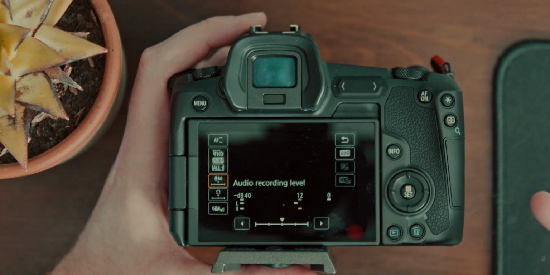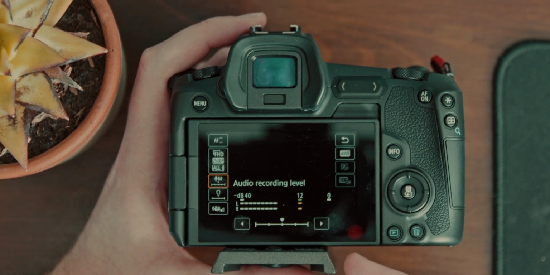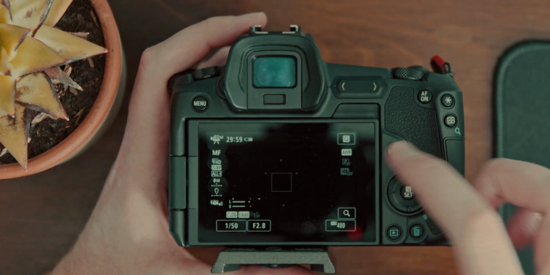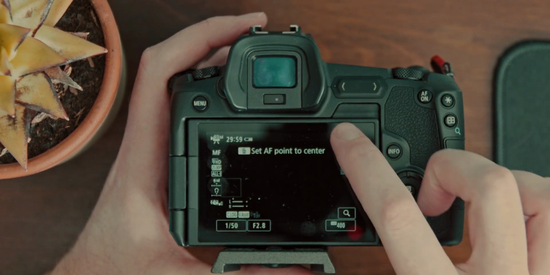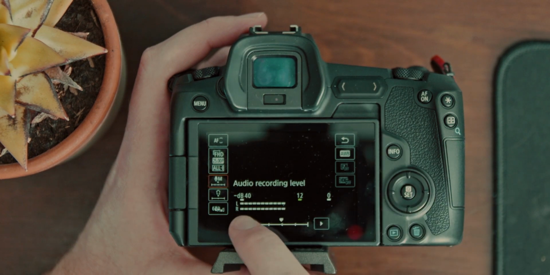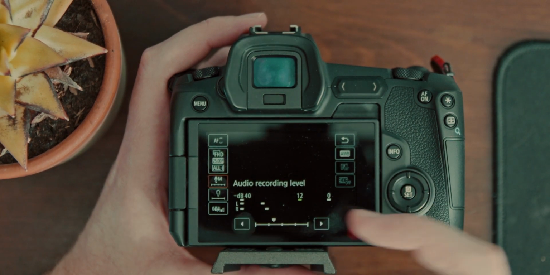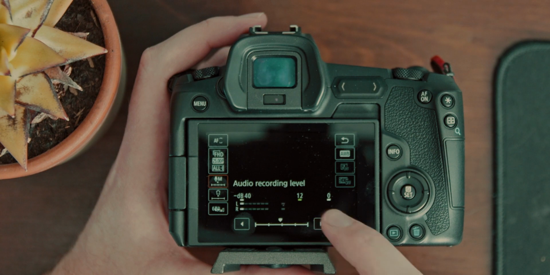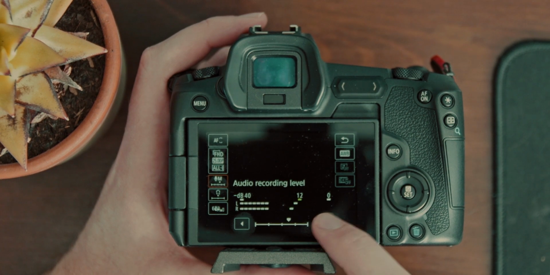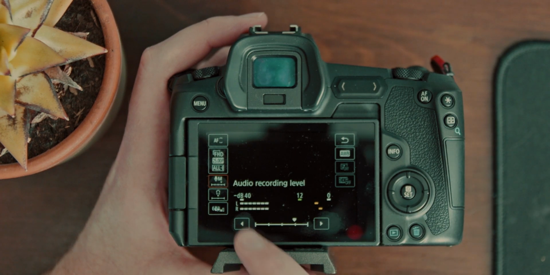Then you've got the audio. I've got my audio on manual mode because I've got a bit more control over it. You might want to have it on auto mode and just let the camera take care of it. Or you might know that you're going to be in a really noisy environment and you want to turn down the audio levels, or the opposite, you're in a really quiet environment like a church or something and you want to up those audio levels to get the best recording possible.